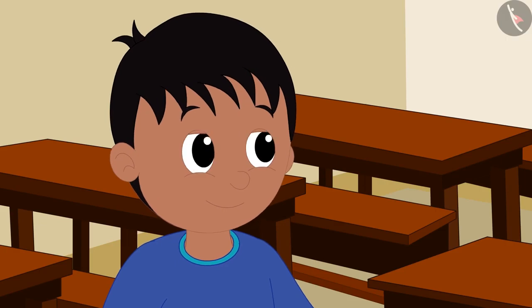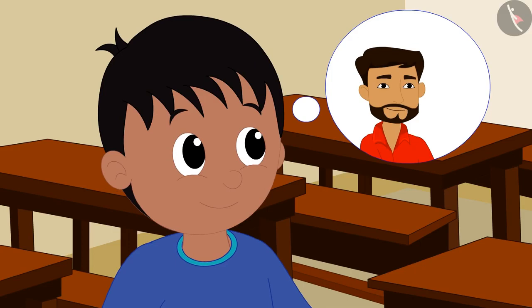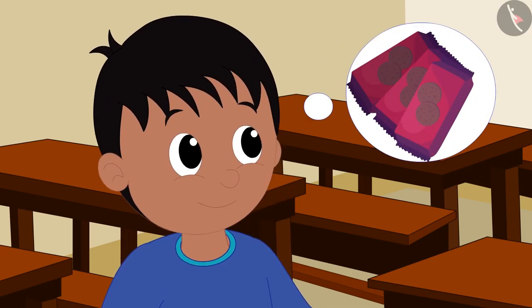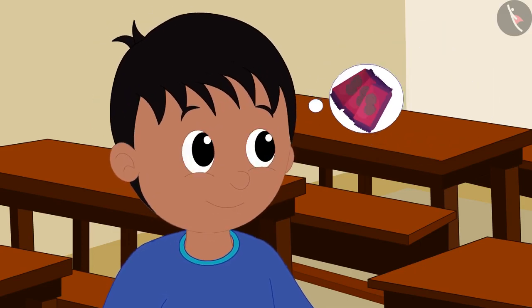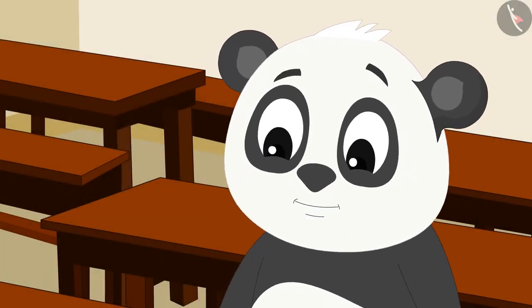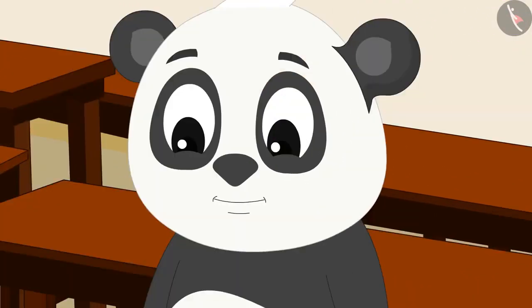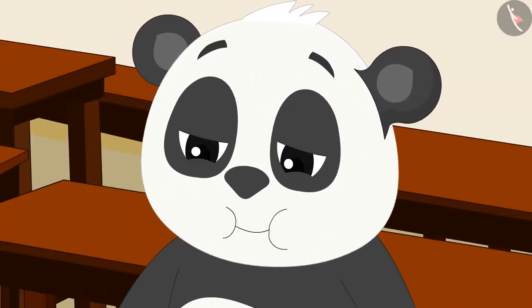Raju told him that when his uncle would come from abroad, he would definitely give Golu some of those delicious biscuits. Golu became very happy after hearing this. Raju and Golu shared Golu's biscuits and ate it with great pleasure.